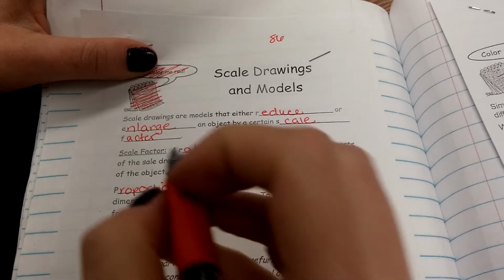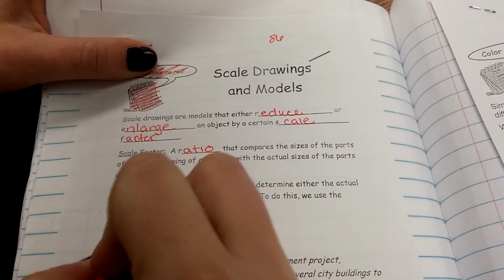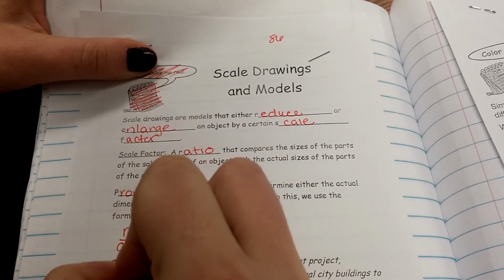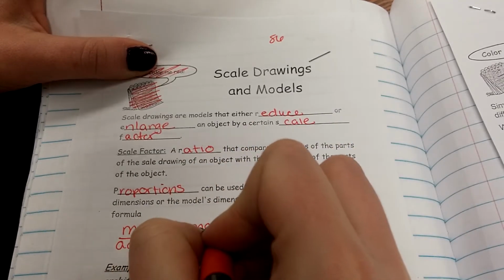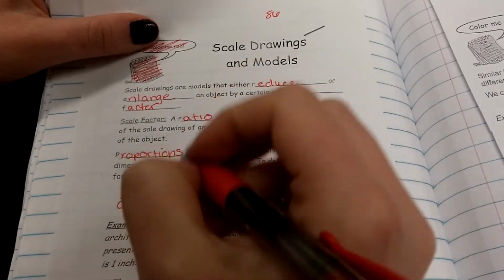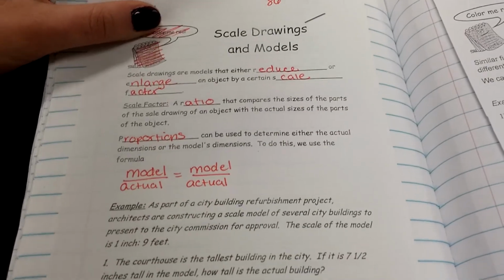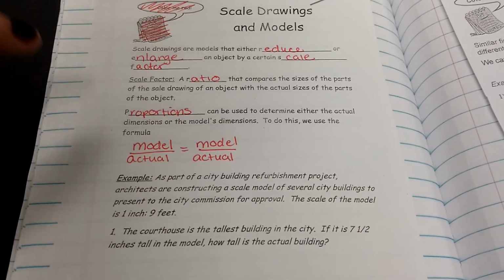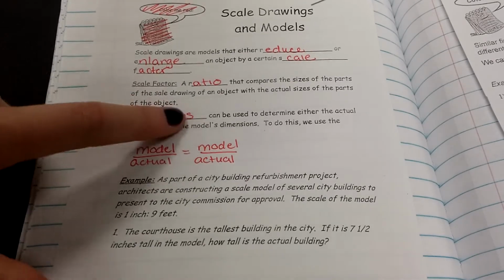To do this, we use the formula: the dimensions of the model over the dimensions of the actual object is equal to the dimensions of the new model, or the value that we're looking for, over the second actual measurement or second real life object. This proportion also works if you flip it upside down. You could have actual over model, actual over model.